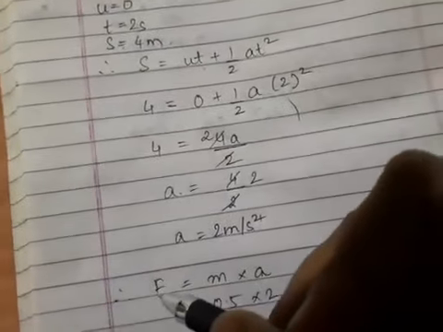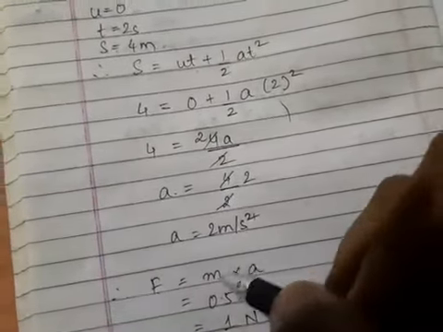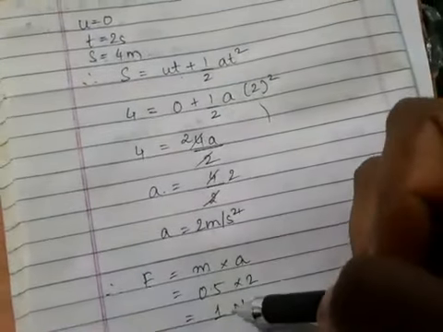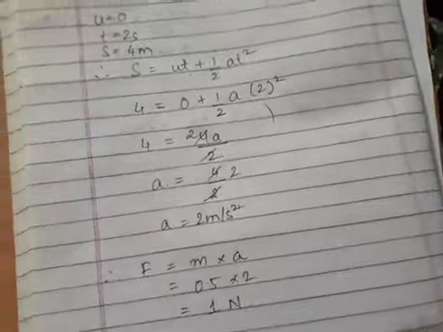Clear? After that, f is equal to ma, where m is given as 0.5 kg, that you multiply with the value for acceleration, you will get 1 Newton. Clear?